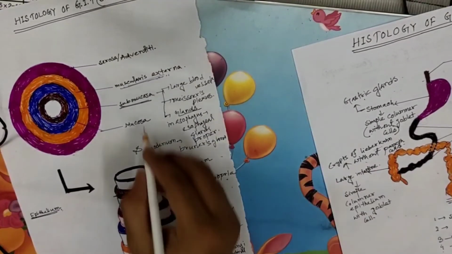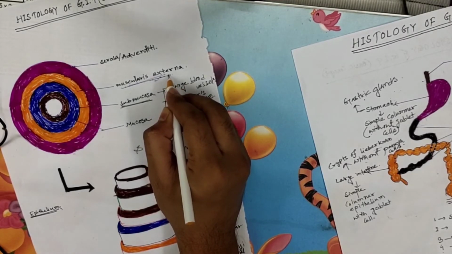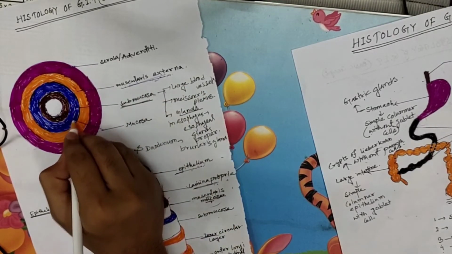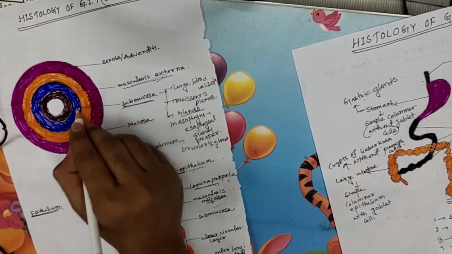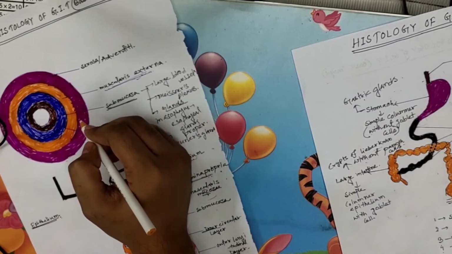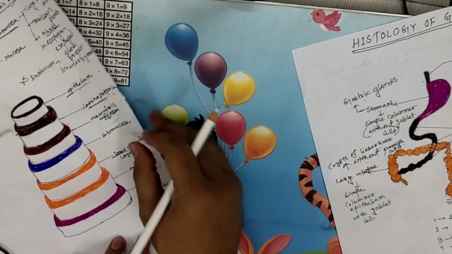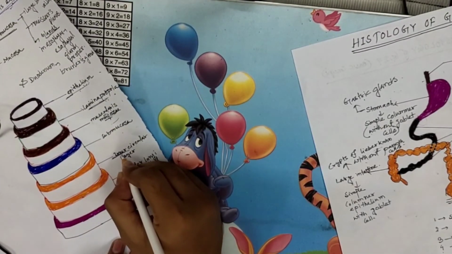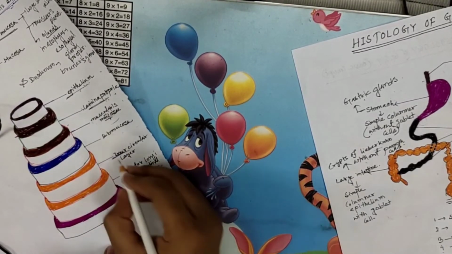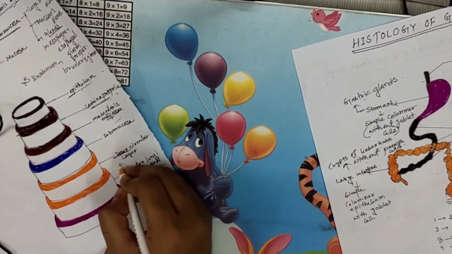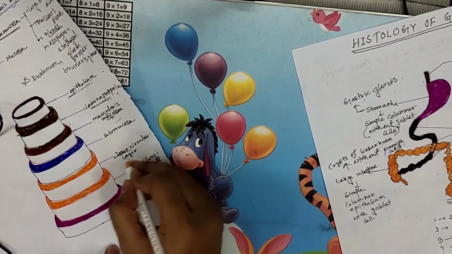Let us talk a little bit about the muscularis externa layer, which is a layer of smooth muscles situated outside the submucosal layer. This is the submucosal layer and this is the muscularis externa layer. It consists of two well-defined layers, an inner layer and an outer layer. Here we can see the inner layer and the outer layer of the muscularis externa.